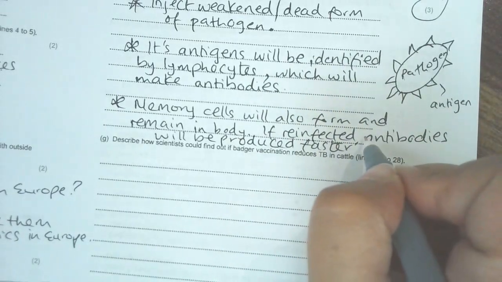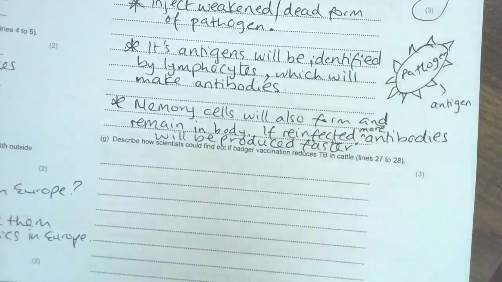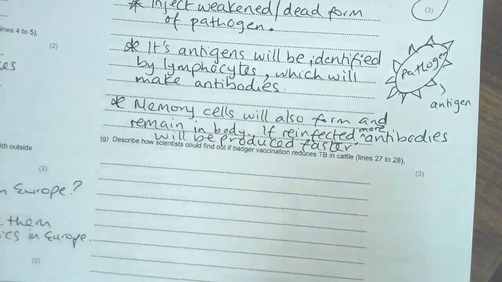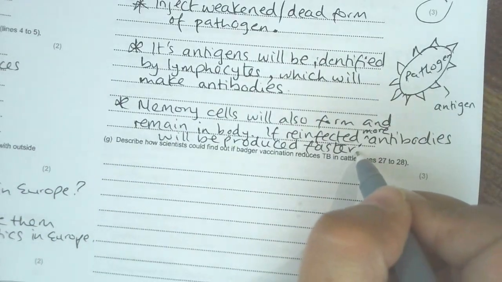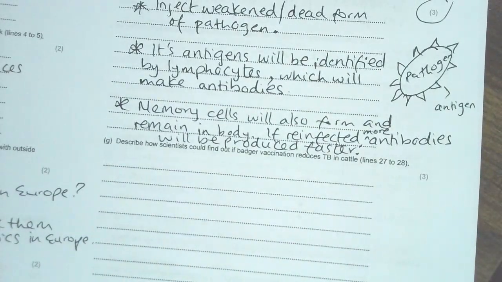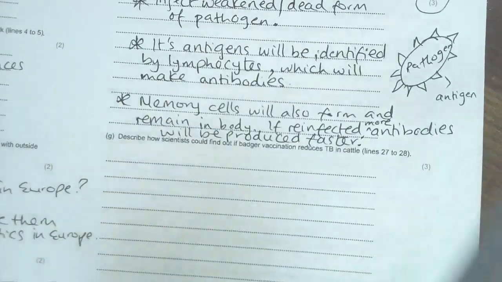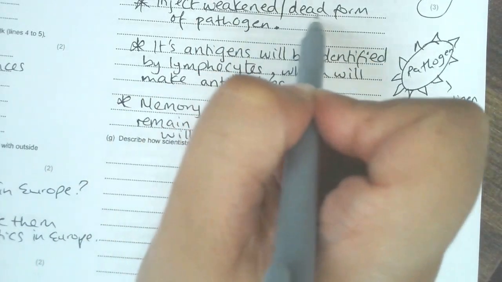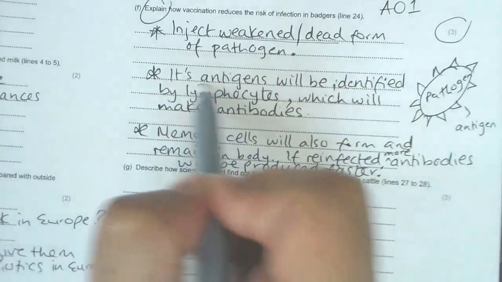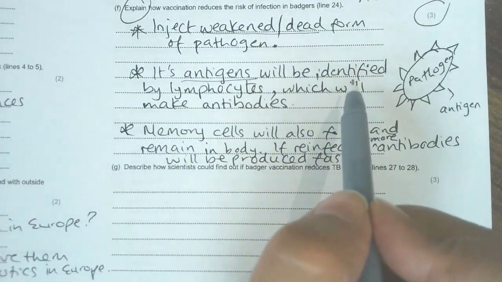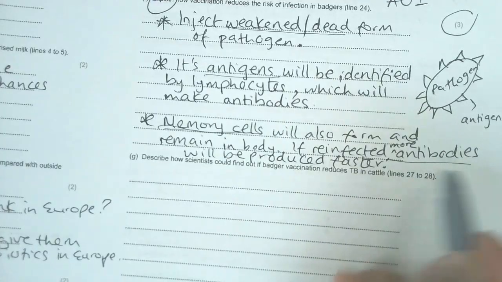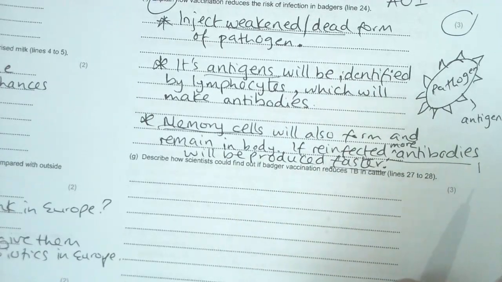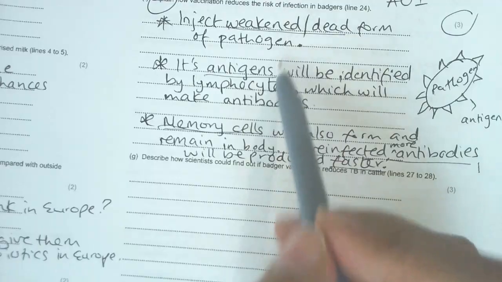So maybe I should put it here. More antibodies will be produced faster. That's usually 2 separate marking points, one for faster, one for more. But some mark schemes can be harsh and make it 1 mark. So I think this mark scheme is a bit harsh, has made it 1 mark. So we've got weakened, dead, that's 1 mark there. Antigens is another mark. Memory cells is another mark, which is 3, and then reinfected, more antibodies produced faster is 4. Sorry, 1, 2, 3, 4.